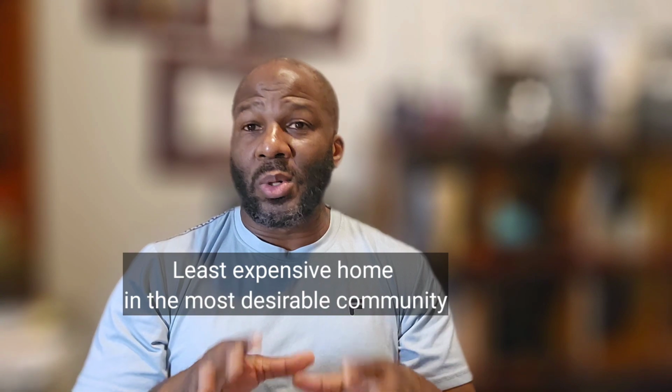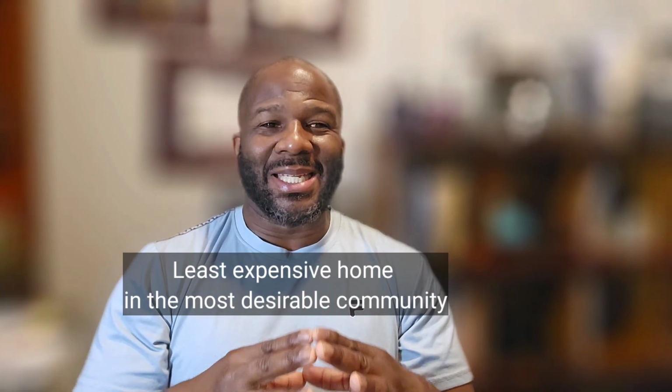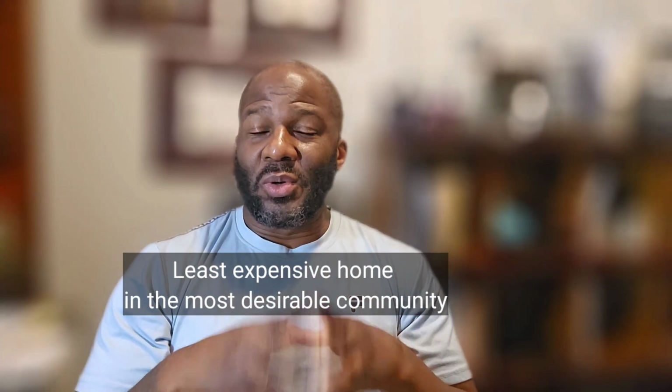I'm looking at the community context, so I'm trying to find the least expensive home in the most desirable community, where I know that rents are higher and where I can charge a little bit higher. If it doesn't meet that desirable community, I try to go as close to it as I can.